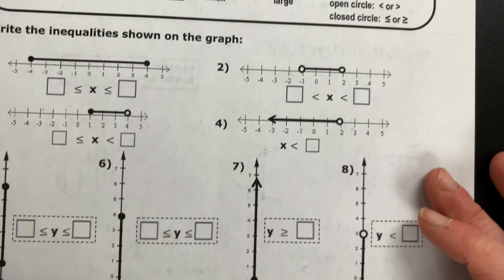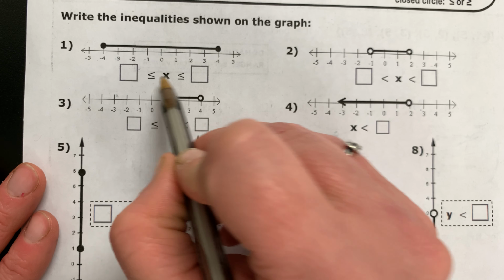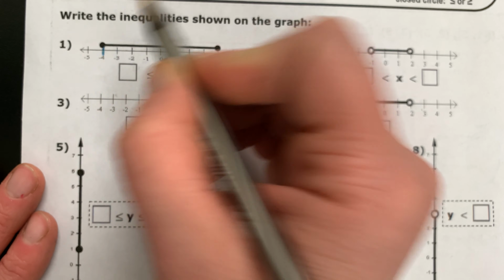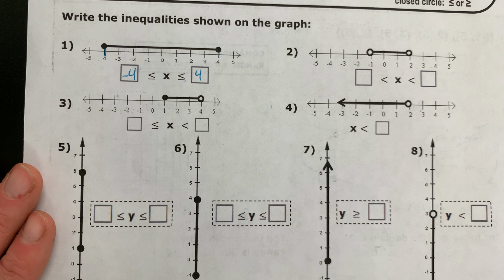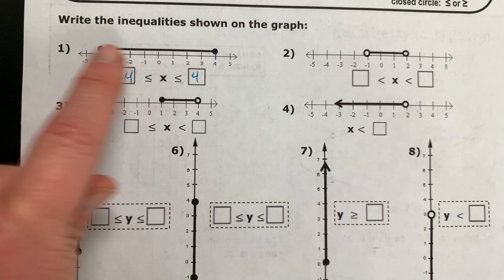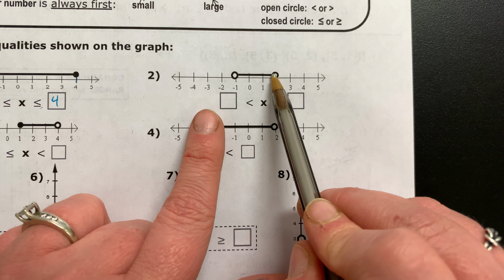All right, so let's try number 1. Number 1 is closed circles, so they already have my less thans. My smallest number is -4, and my largest number is 4. Okay, so this is kind of like what we were doing yesterday on domain. We're measuring left and right. So this one is also measuring left and right.